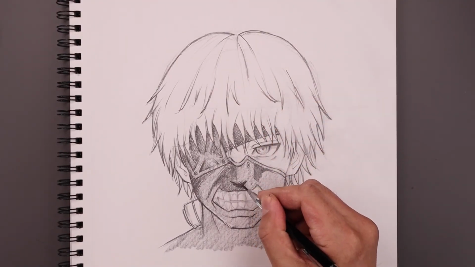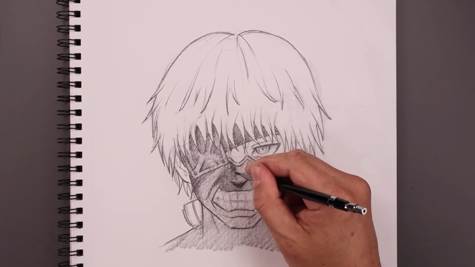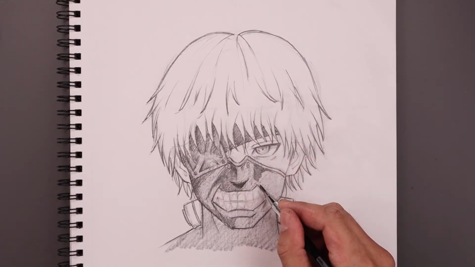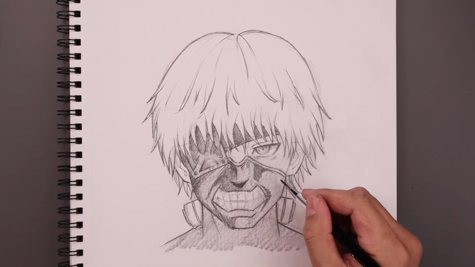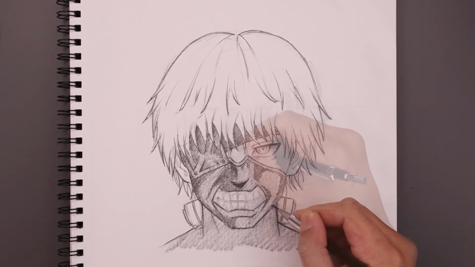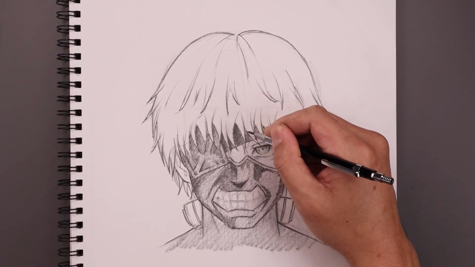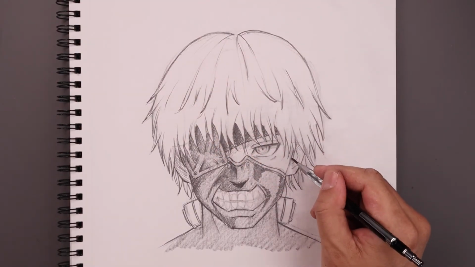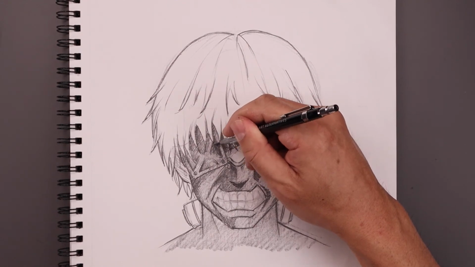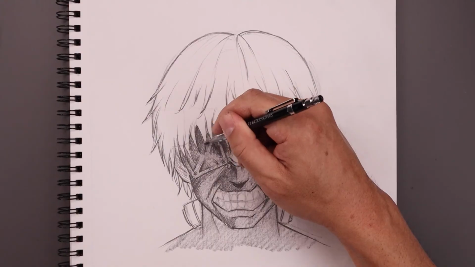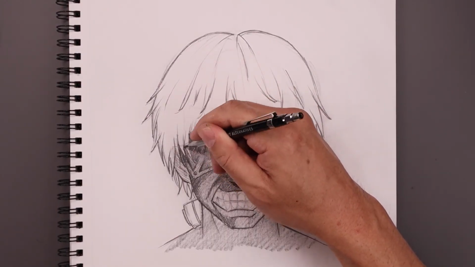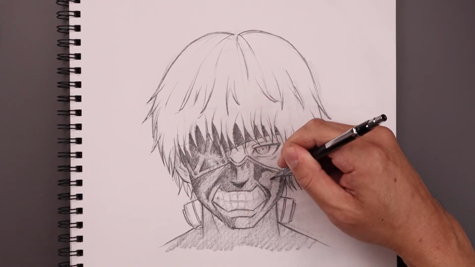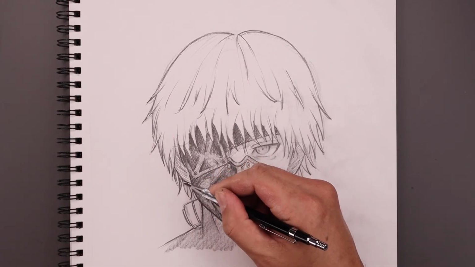Darker shadow just underneath the nose. I'm also going to darken up the backs of the hair just underneath the ears to create a shadow.